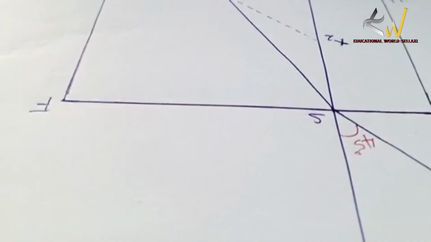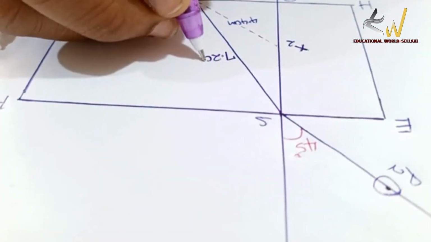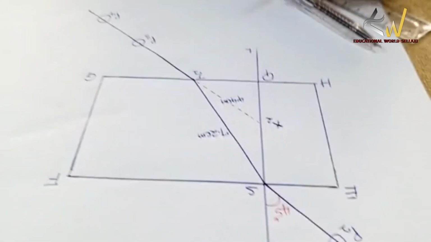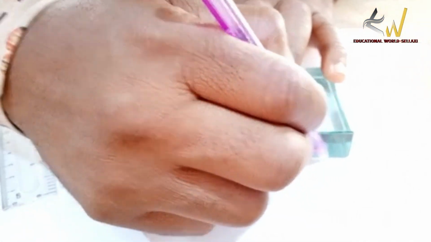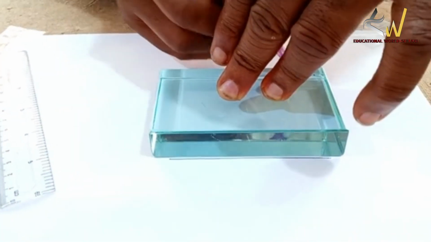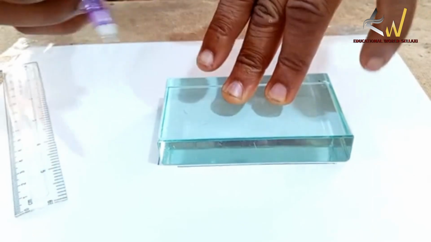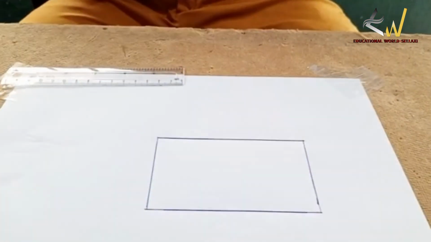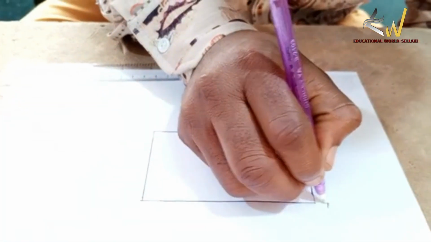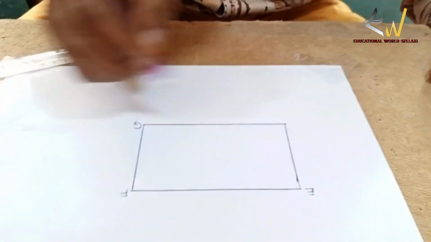We go to the third one, when the angle of incidence is 55 degrees. So we trace the outline of our rectangular glass block on a paper. Then mark out the vertical line KL, which is about a quarter of the length EF.